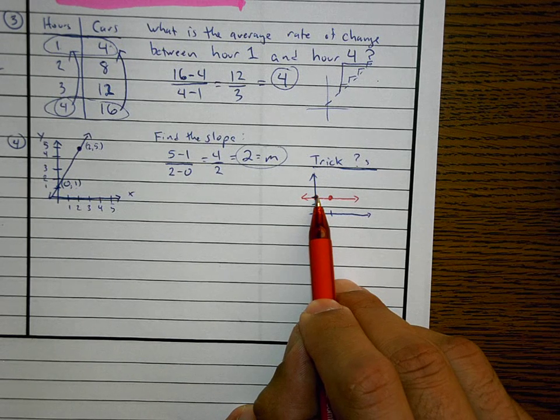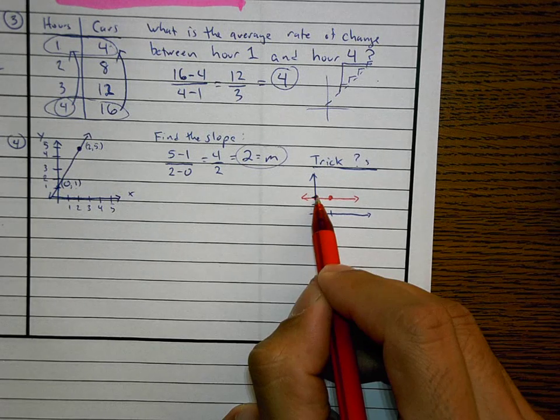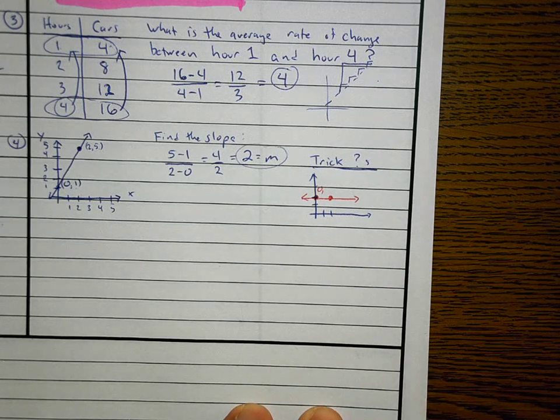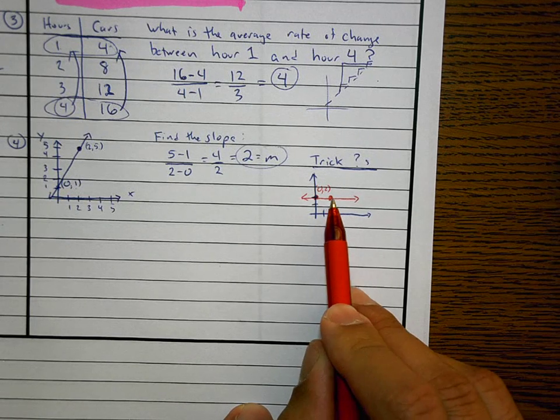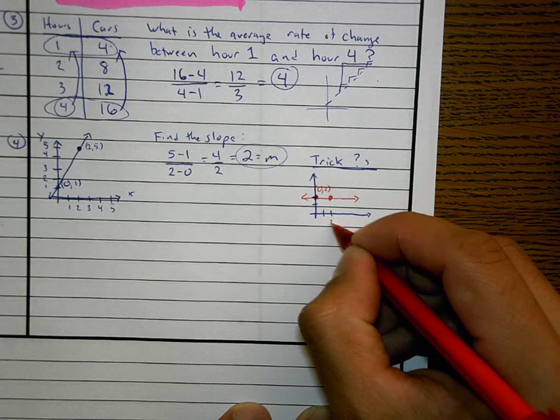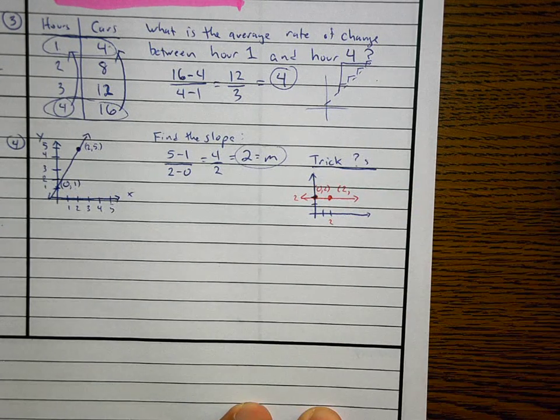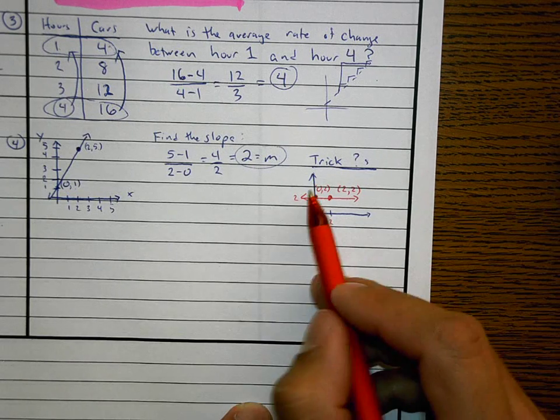The x is what number and the y is what number? The x is what number? 0. Just said it right there. Thank you. And the y is what number? 2. Good. Now let's label this point here. The x is what number? Nope. Good. What's the y? 2. Good. So I have (0, 2) and (2, 2).